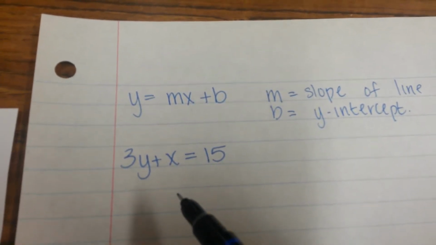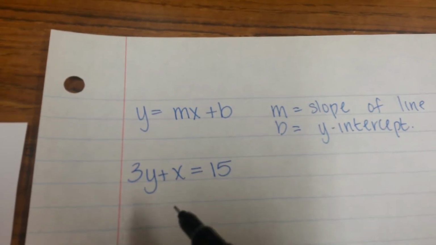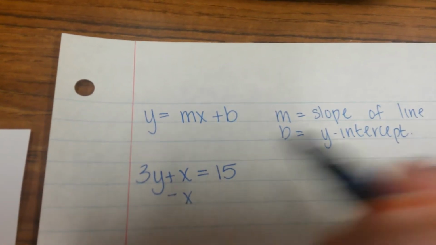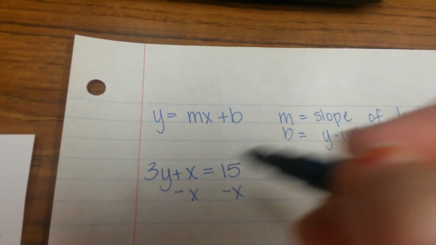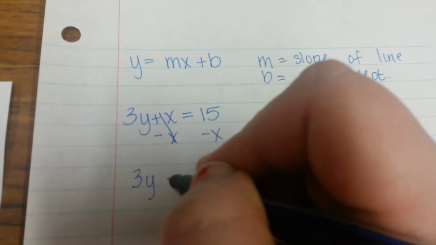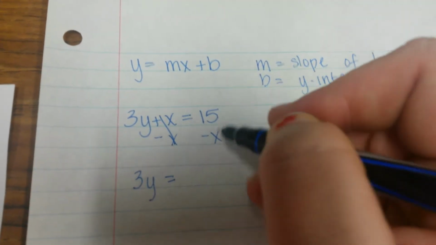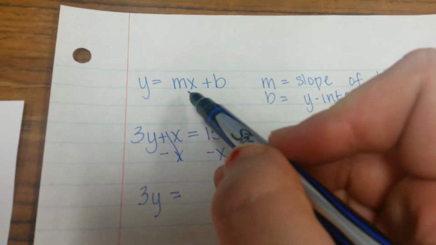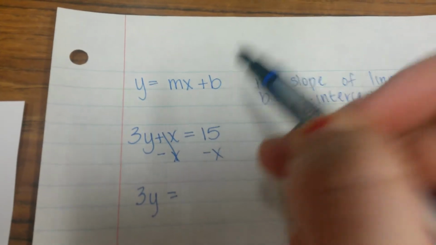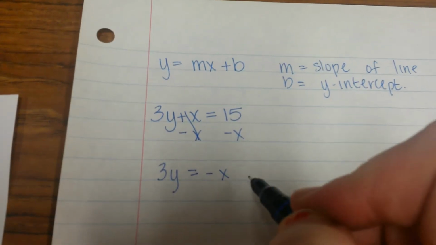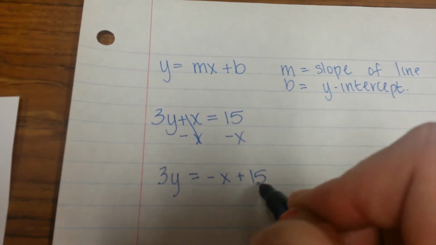So we're going to use addition and subtraction to move the term from side to side. So because this is a positive x, we're going to subtract it. We're going to do the opposite. Minus x here, minus x here. Our 3y comes straight down. Plus x minus x cancels out. Our equals sign comes straight down. Now we have our 15 and our negative x. Well, which order should we put them in? Well, our x term comes first and then our numerical term. So we're going to do the same thing here. So our x term comes first and then our numerical term.